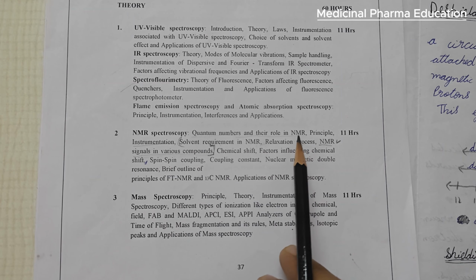In other terms, we call shielding the upfield, and de-shielding the downfield. We can see de-shielding has higher values in the chemical shift, and shielding has lower values. That's the main difference.